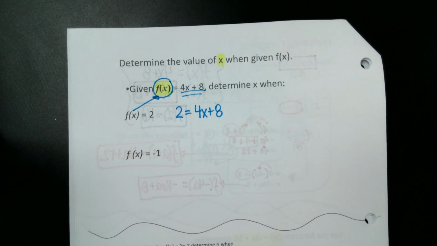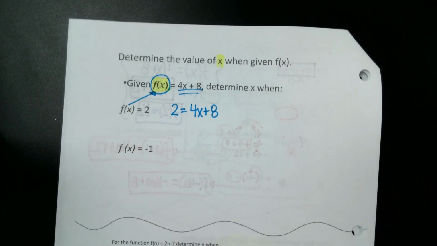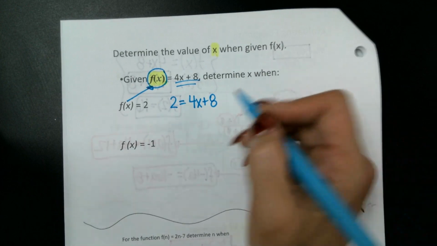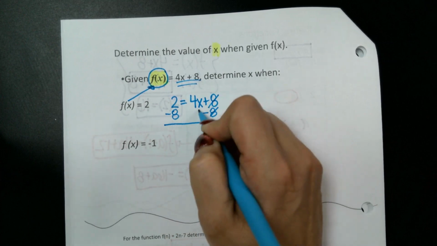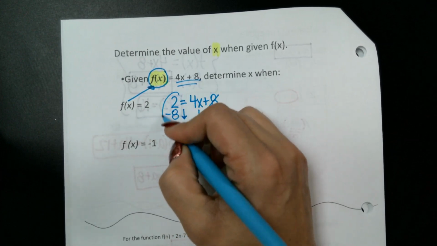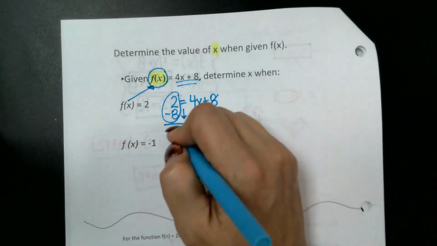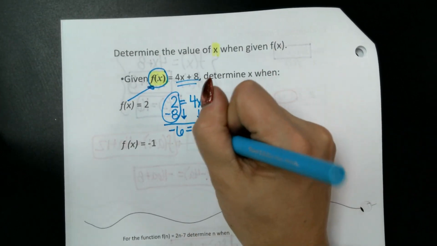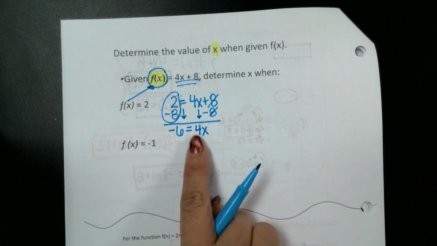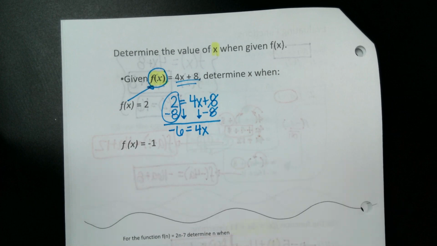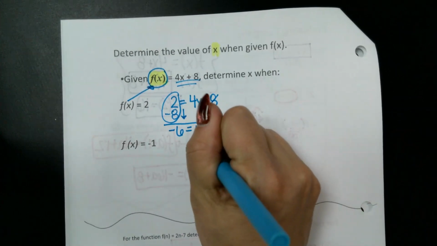Now I know we have solved plenty of two-step equations in here. What do I move? I'm going to subtract the 8. So we're moving the 8, which means we're doing the opposite. So we should subtract 8 from both sides of our equation. -6 equals 4x. And then our last step would be divide. When the number is side by side, and remember, to get rid of it, we divide.